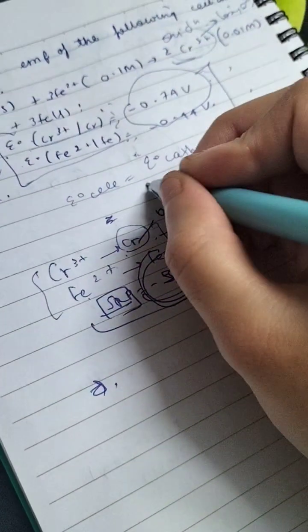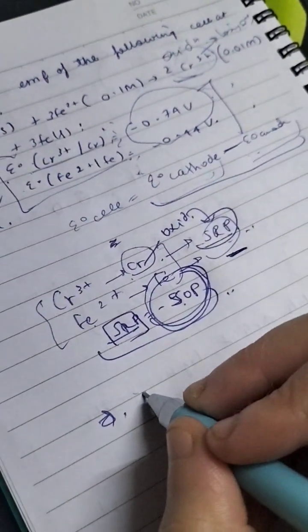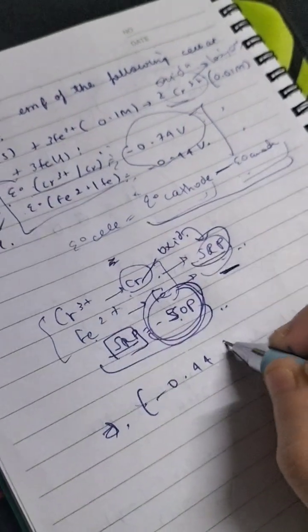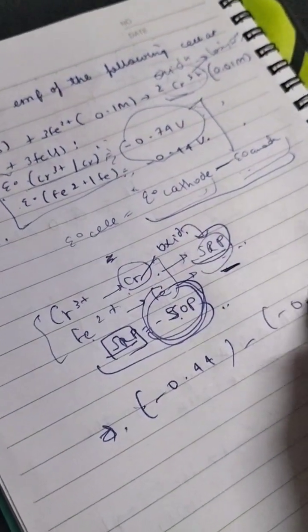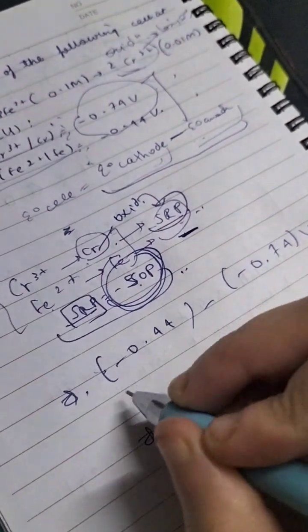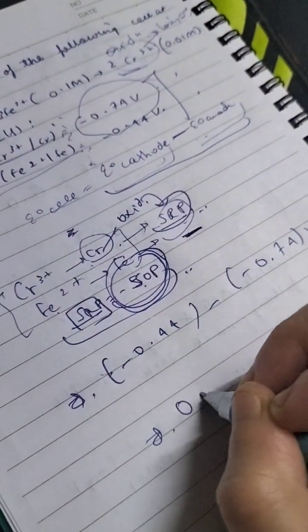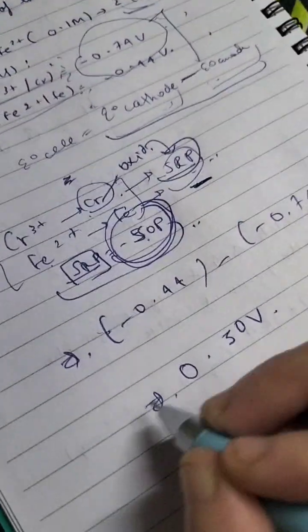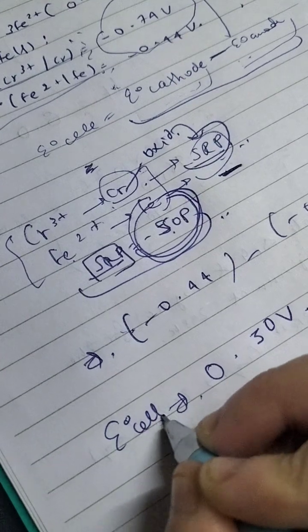So over here, we'll take it as minus 0.44 minus 0.74 volts. So according to this, we'll get 0.30 volts. So we have found out the value of E naught cell.